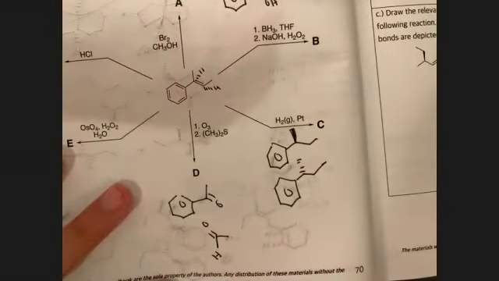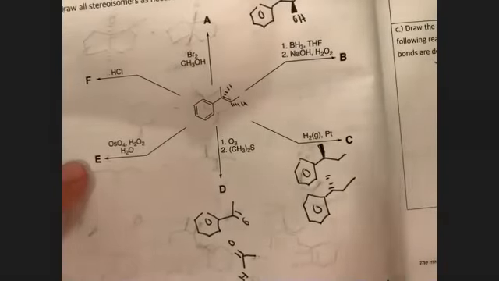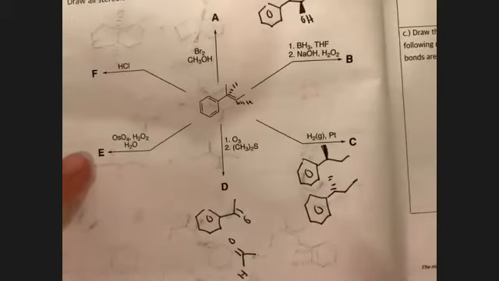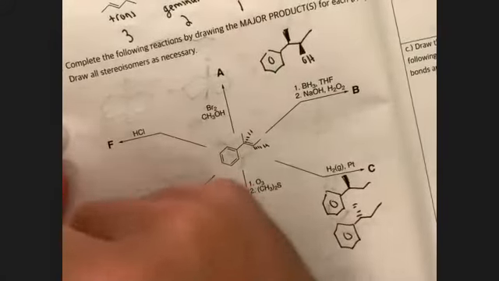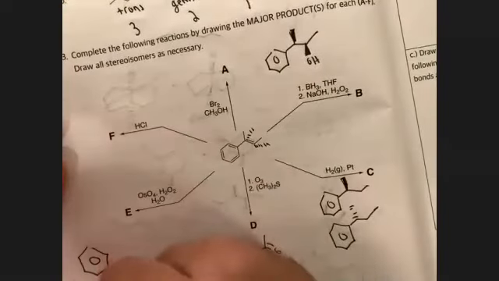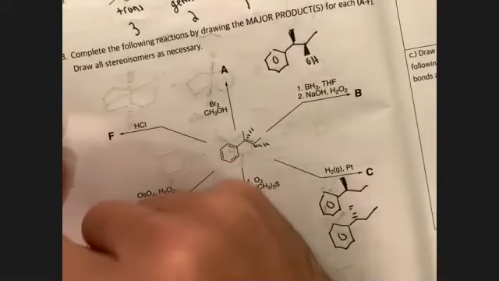Okay, so those are my two products there. Pretty easy. Okay, so E is ozonolysis. I'm sorry, E is osmium tetroxide, so that's a syn diol synthesis. Okay, so then what we're going to do here is take this benzene ring, and we're going to form a syn diol on it.